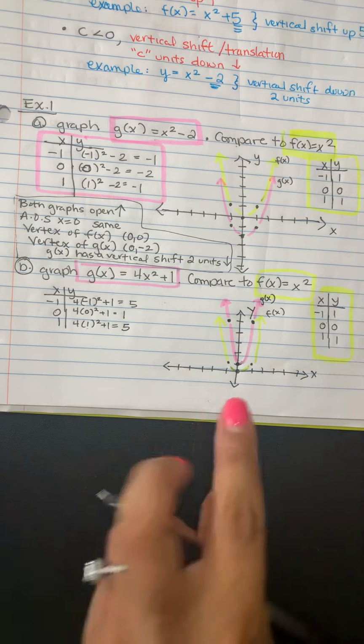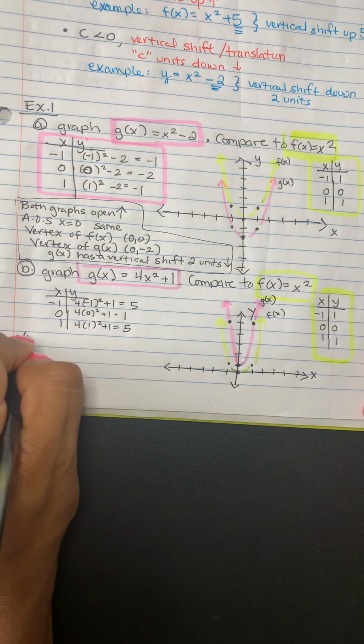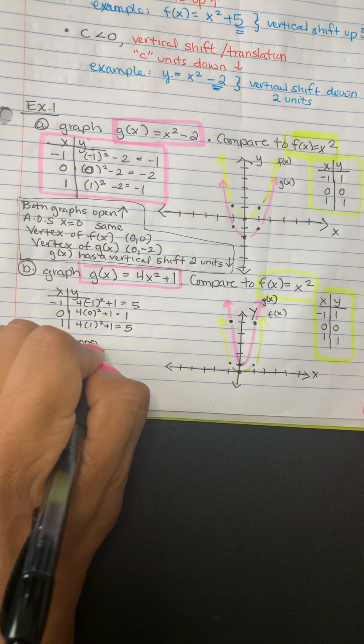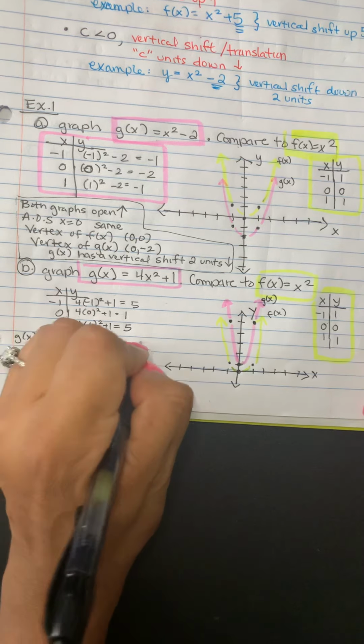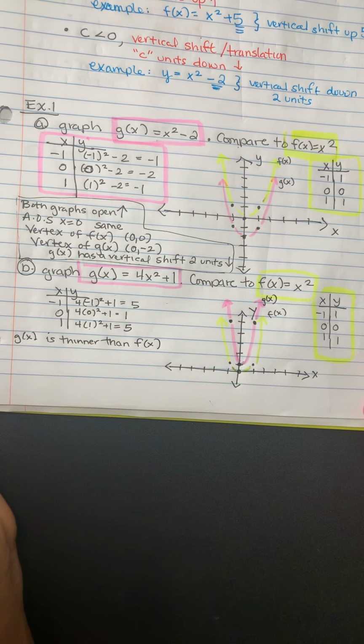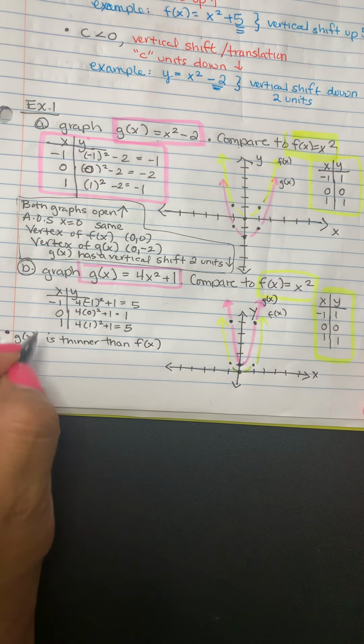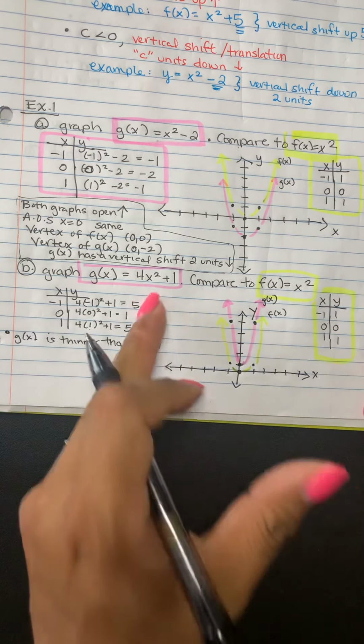Okay, a couple of things. We said g of x is thinner than f of x, than our parent function. What else do we know? There's a vertical stretch. What's making it thinner? It's that 4.